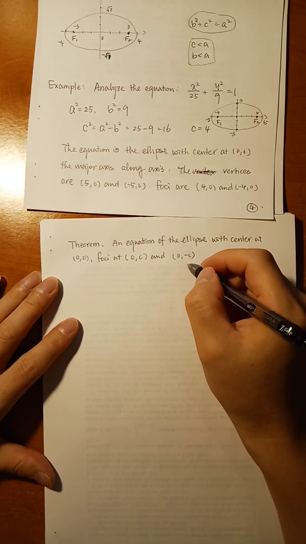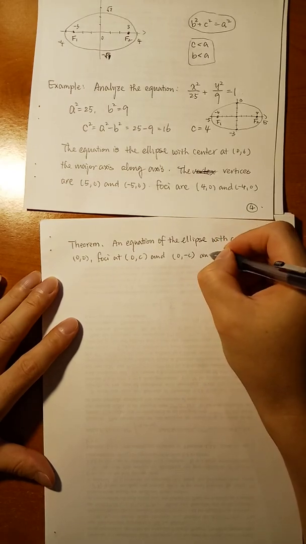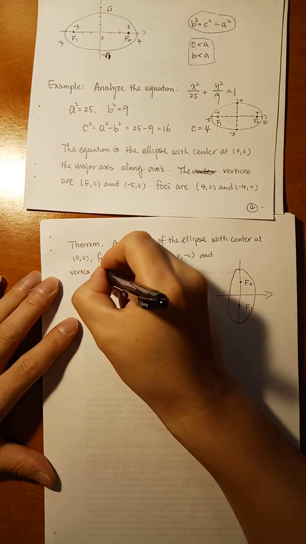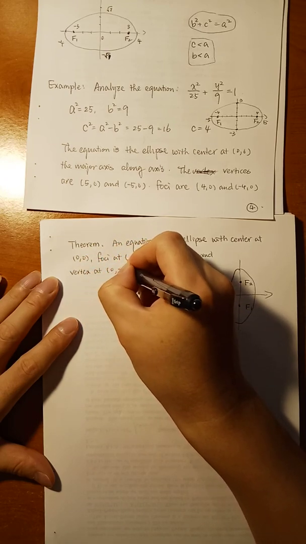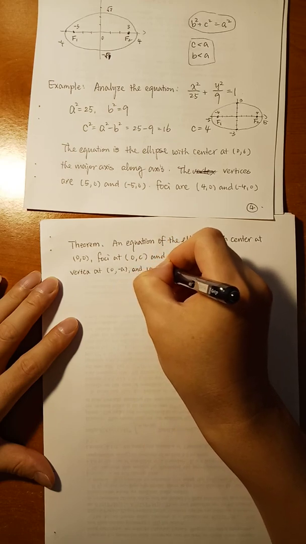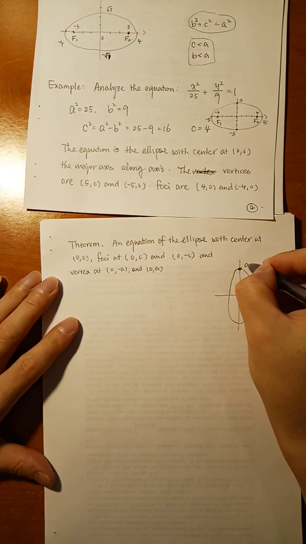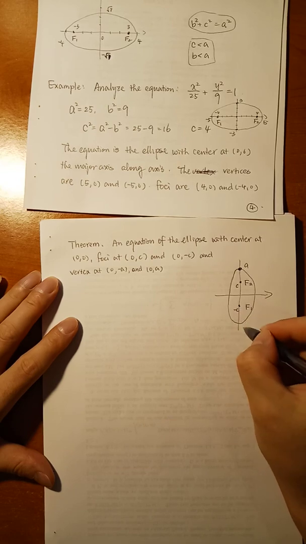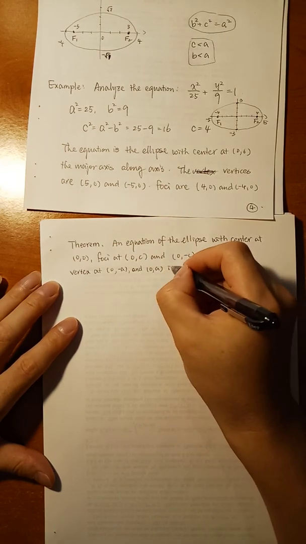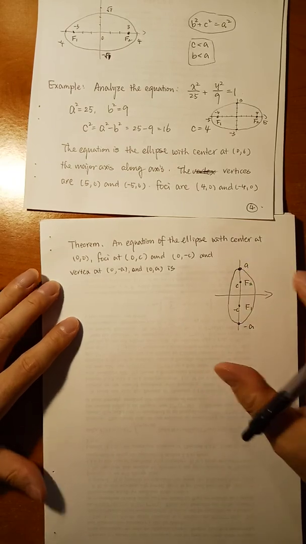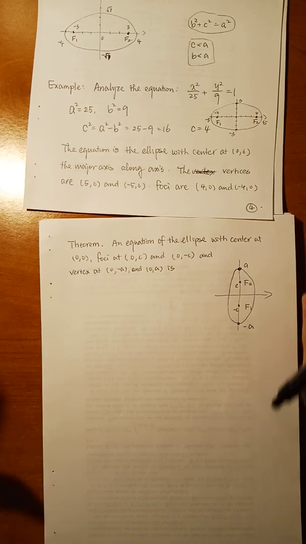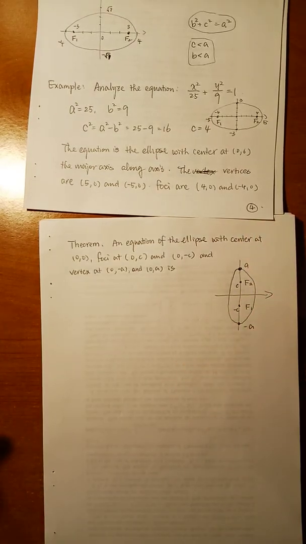Foci, and vertices at 0, negative a and 0, positive a. So here's a, this is c, negative c, negative a. Actually 2a is the sum of those two distances. Same setting, 2a is the sum of those two distances.